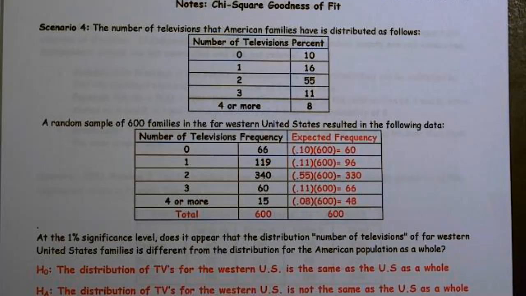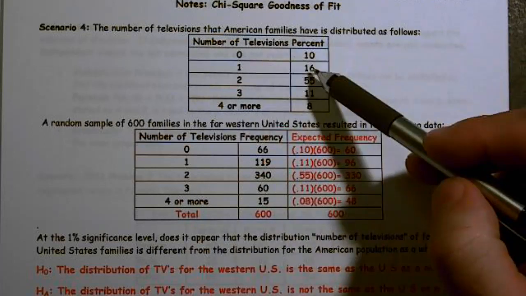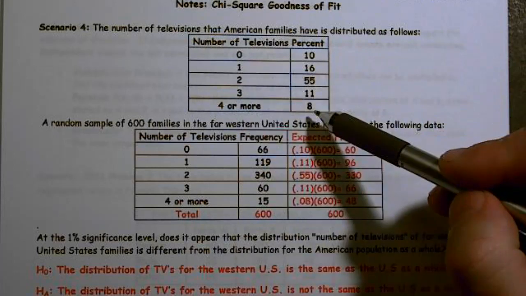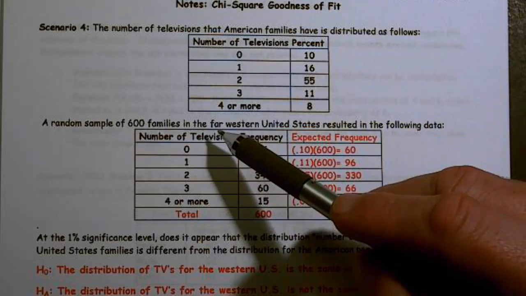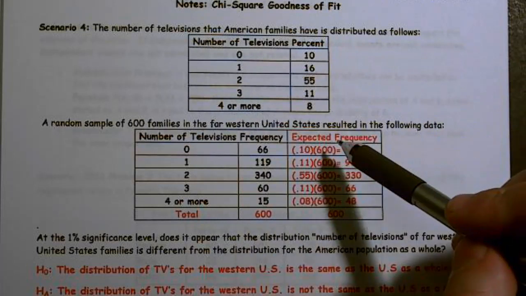The number of televisions that American families have is distributed as follows: 10% have none, 16% have one, 55% have two, 11% have three, and 8% have four or more. A random sample of 600 families in the far western US resulted in the following table.